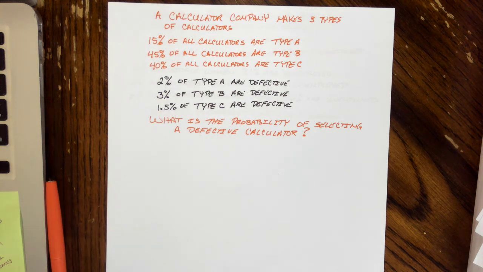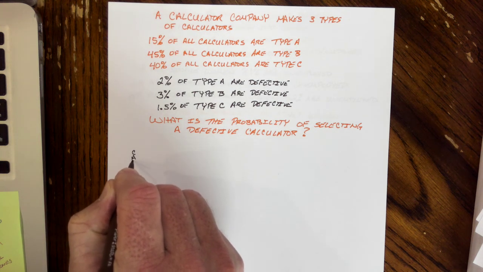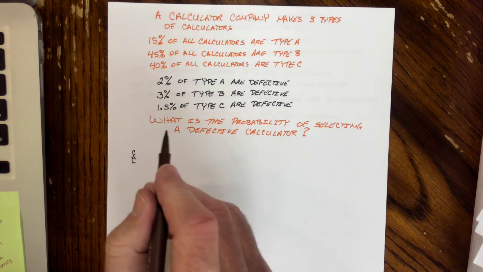So, again, I'll start off with the mode of using a tree diagram. You don't have to. So, we need a calculator. There are 3 scenarios we could get a calculator.